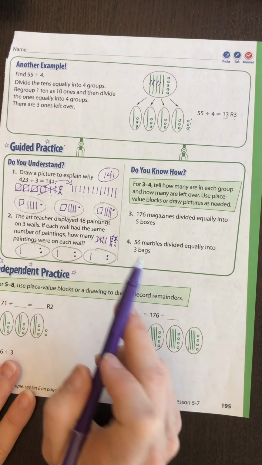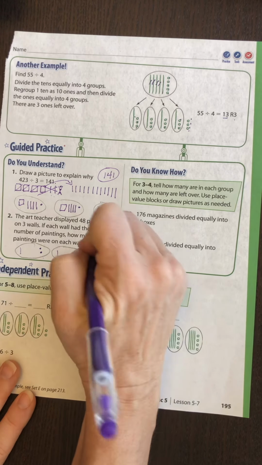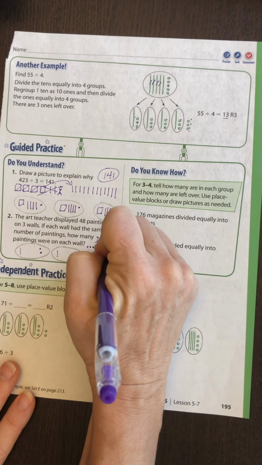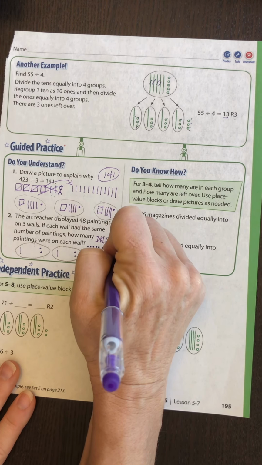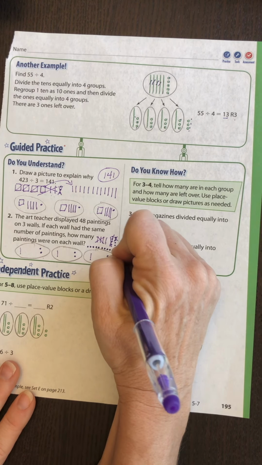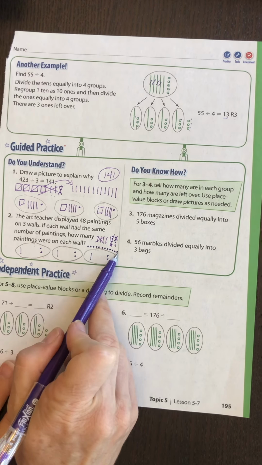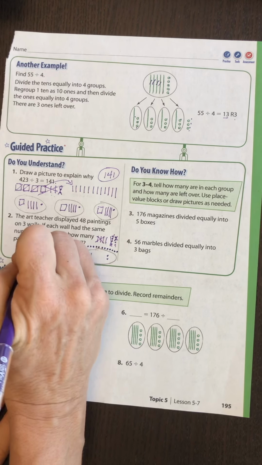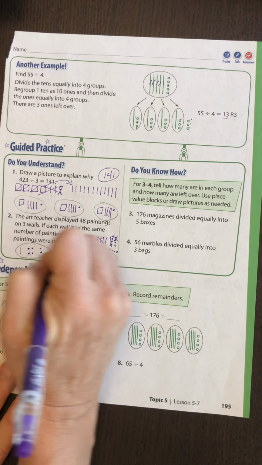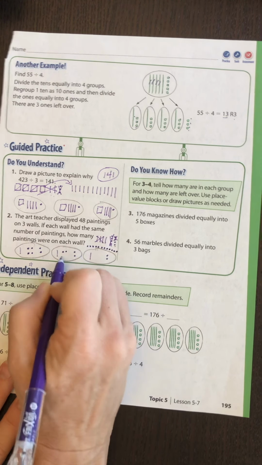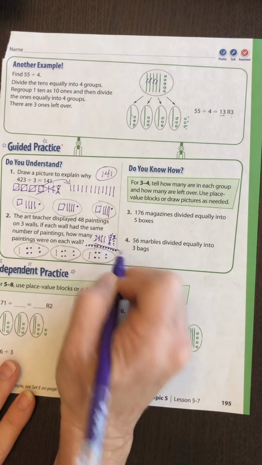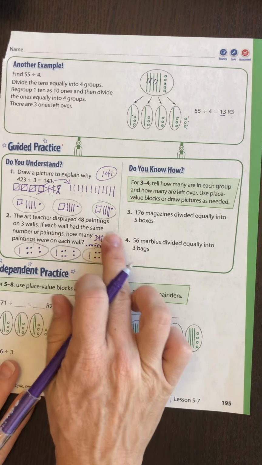We need to break apart this 10 into 1s. So 10 1s, 1, 2, 3, 4, 5, 6, 7, 8, 9, 10, plus the 2 we had left over, 11, 12. 12 can be divided equally among 3 as 4 in each group. So we add 4 to each group. 4 more. We already had 2. So those are now equally divided. We have no remainders left here.